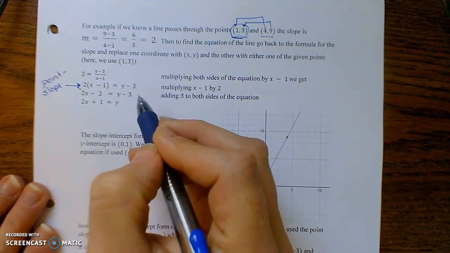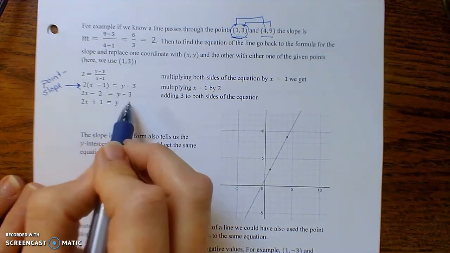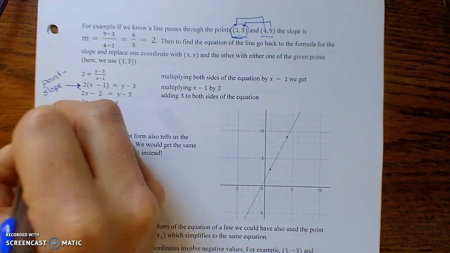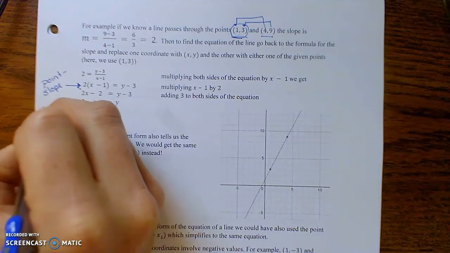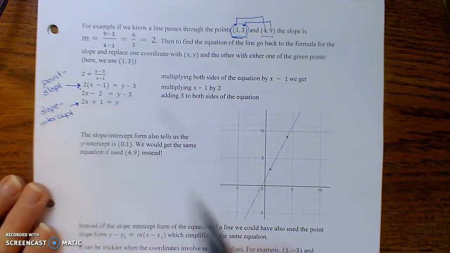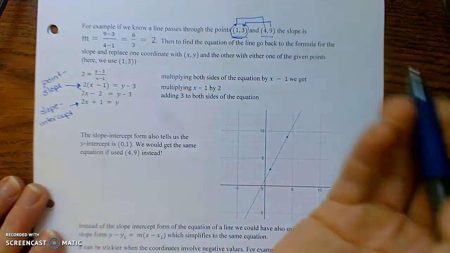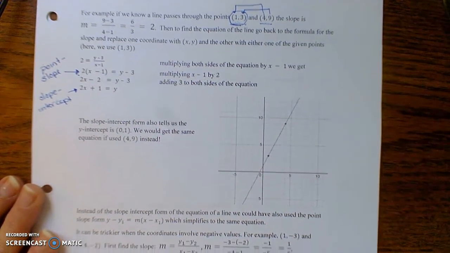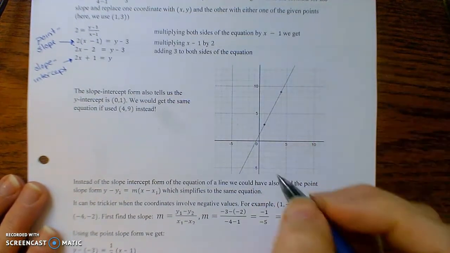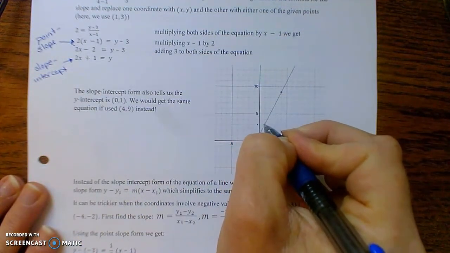And you could even manipulate this further by distributing in that 2, add 3 to both sides to get y by itself. This equation right here is called slope-intercept form. Okay, either way, these 2 things describe the same line, just like these 2 points describe that same line. And you can graph that equation by connecting the 2 points, or by starting at your y-intercept at 1 and going up 2 over 1 to find your next point.